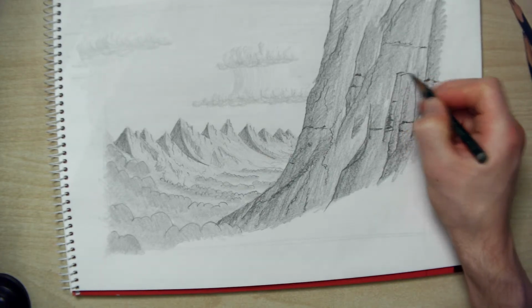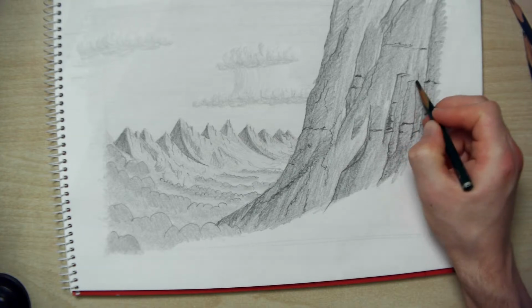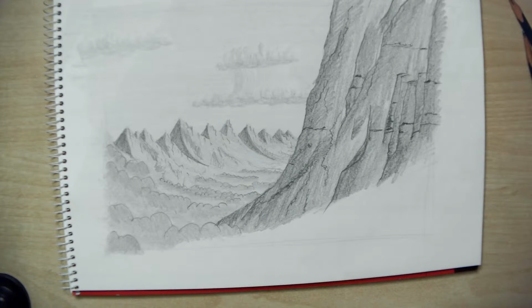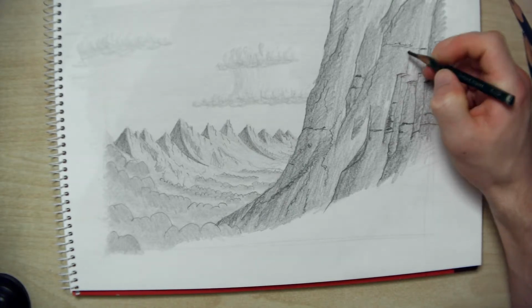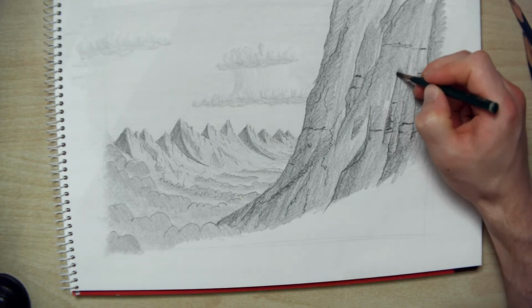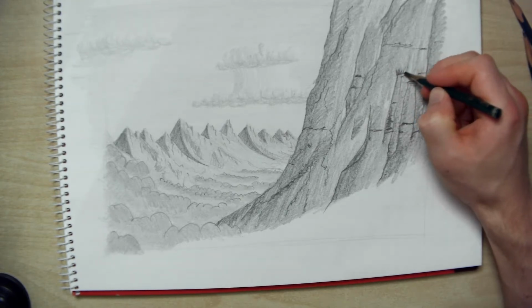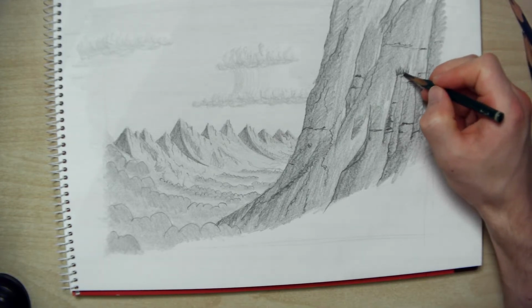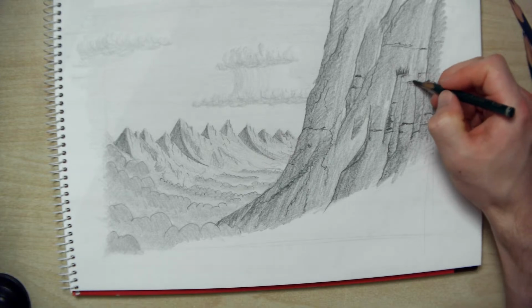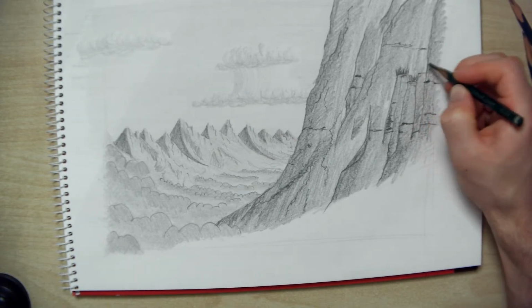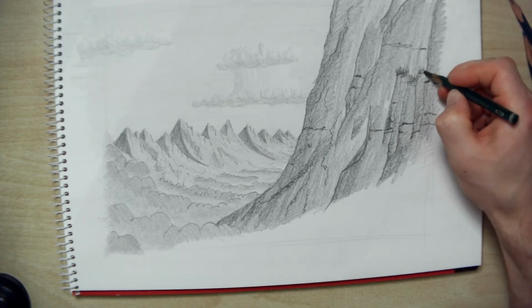Maybe just some horizontal areas right there with a little bit of very resilient grass growing up here and up there, right here and up here. Okay.